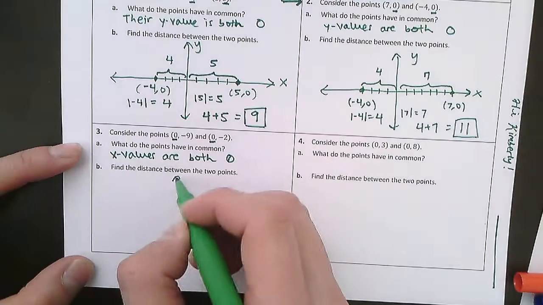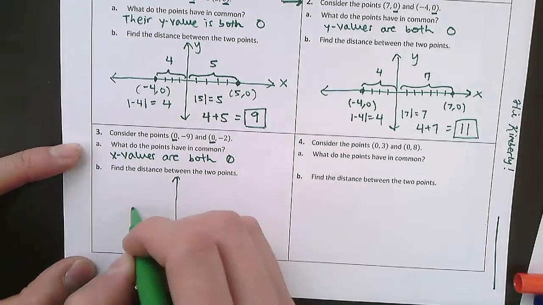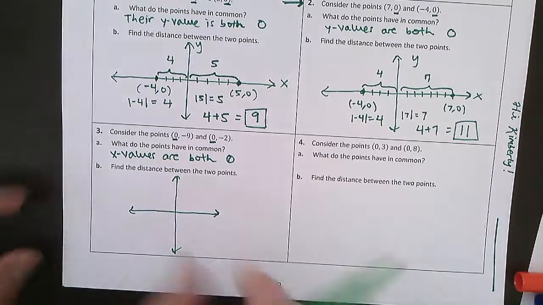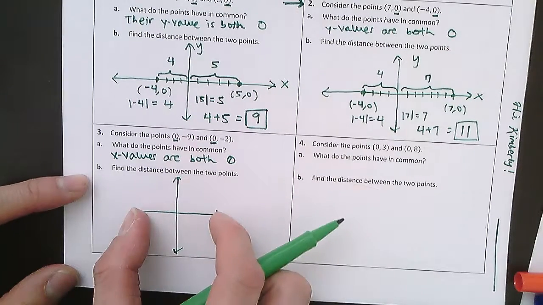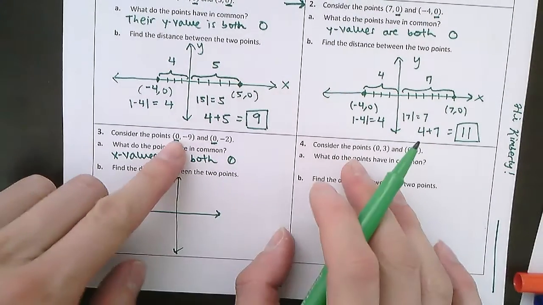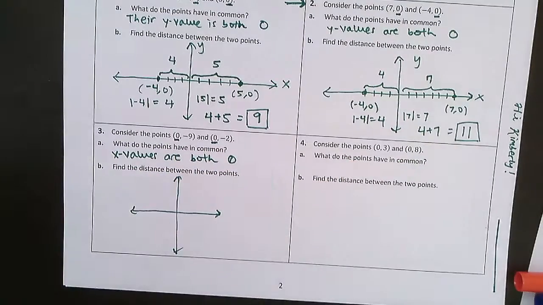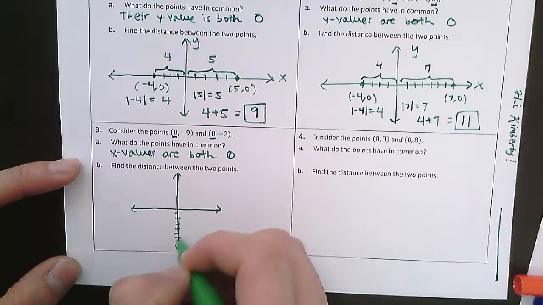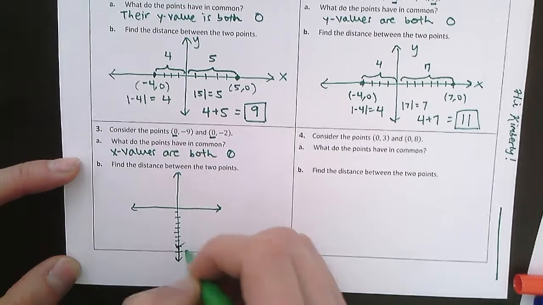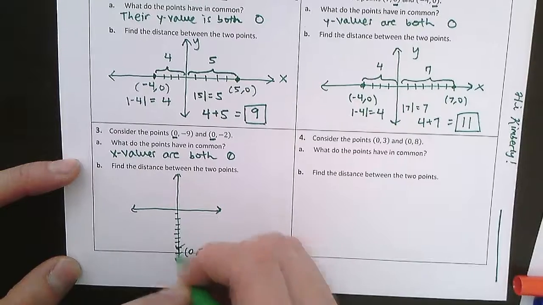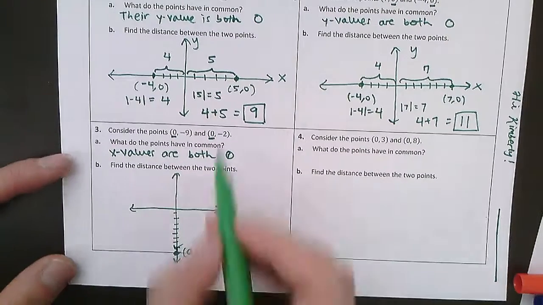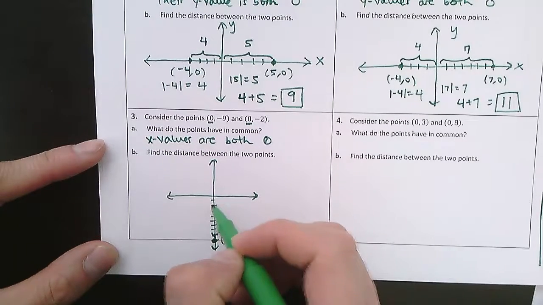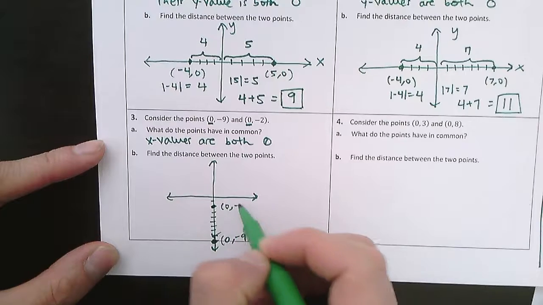So now when we sketch this one out, instead of them both being on the x-axis, they're both going to be on the y-axis because the x is 0. So 0, negative 9, let's put that one on here. 1, 2, 3, 4, 5, 6, 7, 8, 9. 0, negative 9. It's right there. And then 0, negative 2. 1, 2. There is 0, negative 2.